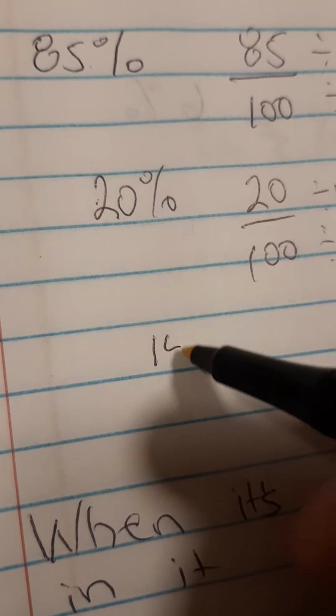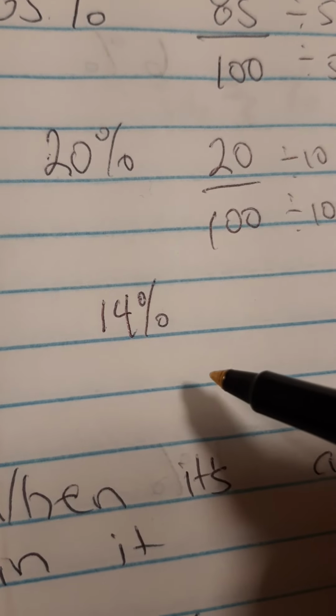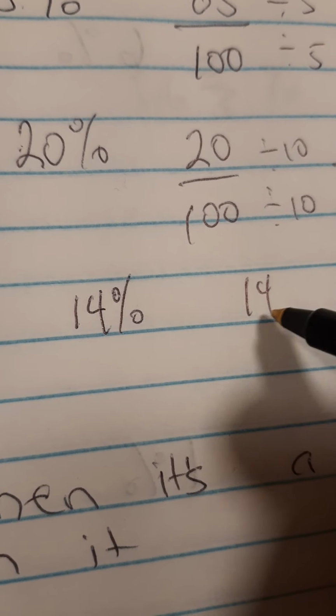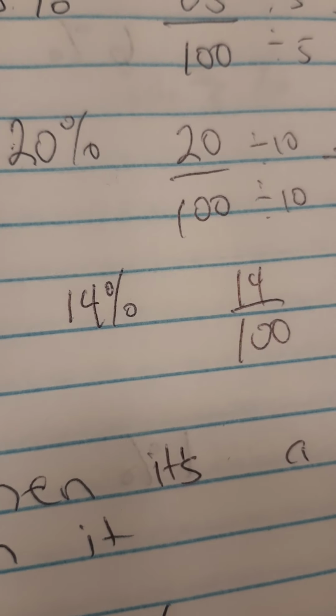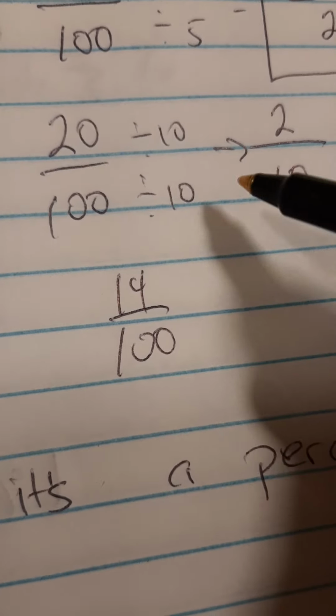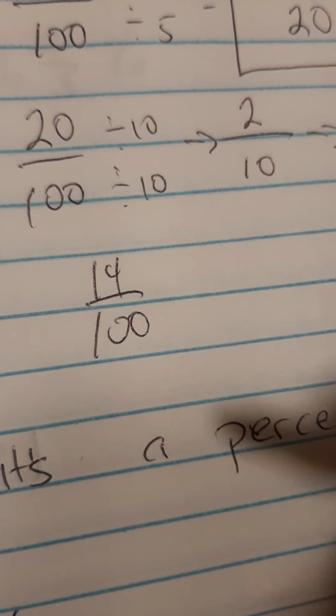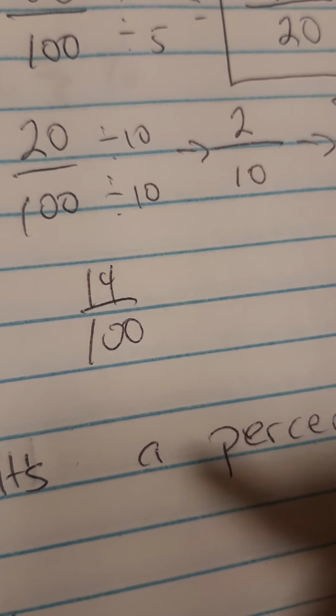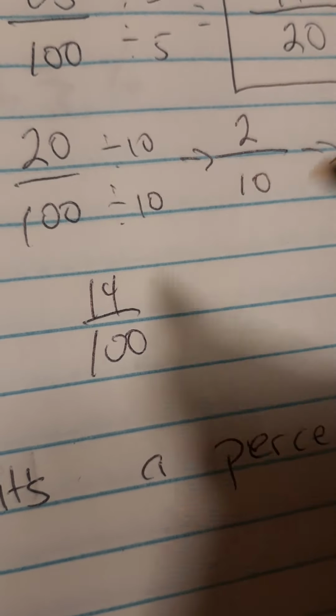Or say it's an even number, like 14%. That's an even number, isn't it? 14% becomes 14 over 100. 14 and 100 are both even numbers. We can definitely use 2. We can divide the bottom and the top by 2. 2 goes into 14 7 times. 2 goes into 100 50 times. And we can't do anything with this. So there's our answer. So those are 3 scenarios you can look at.